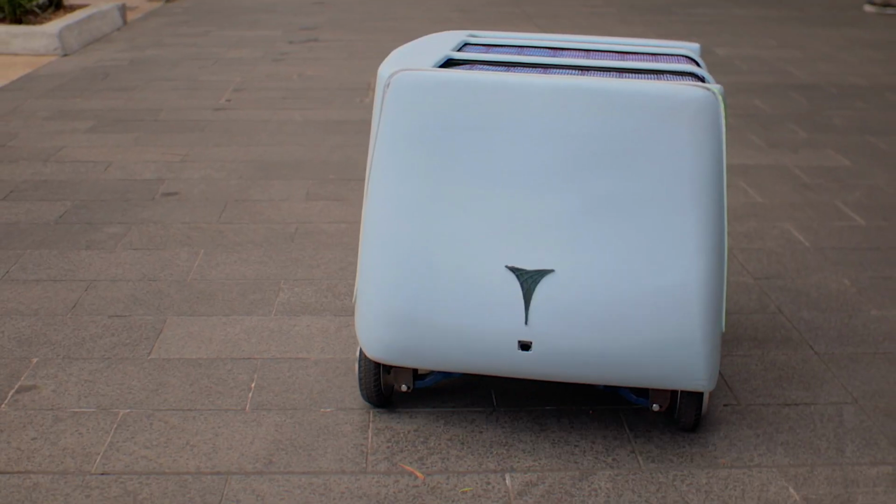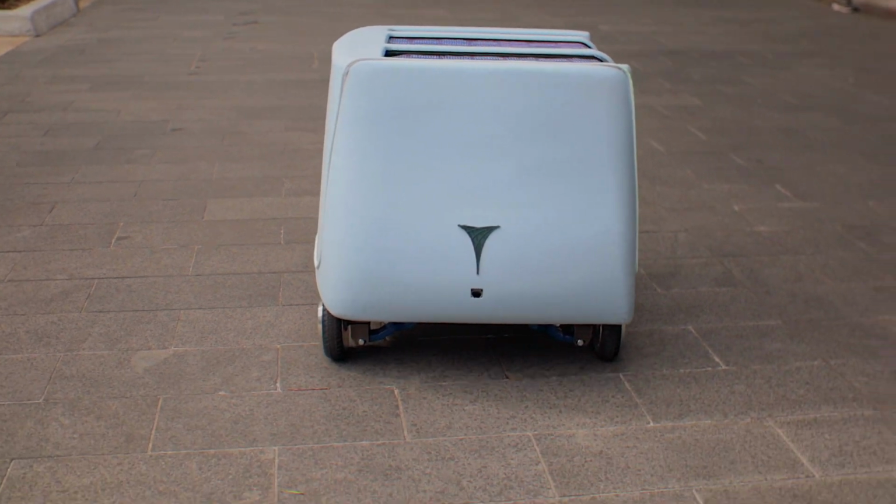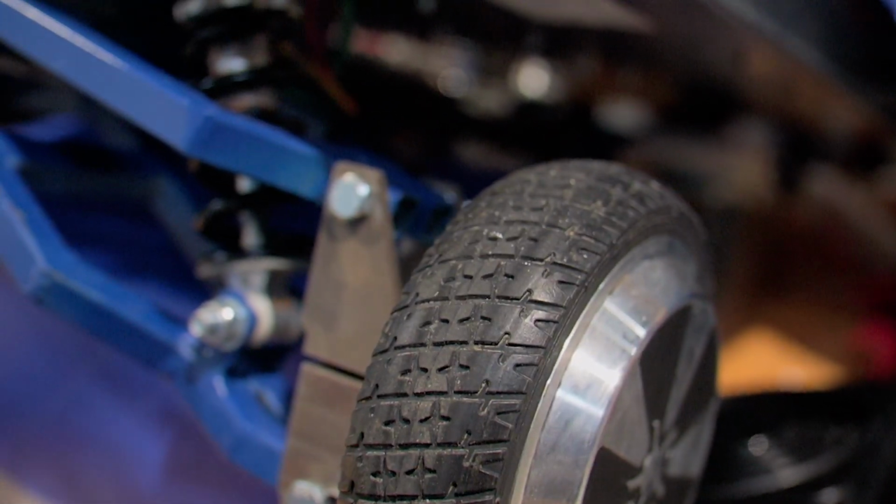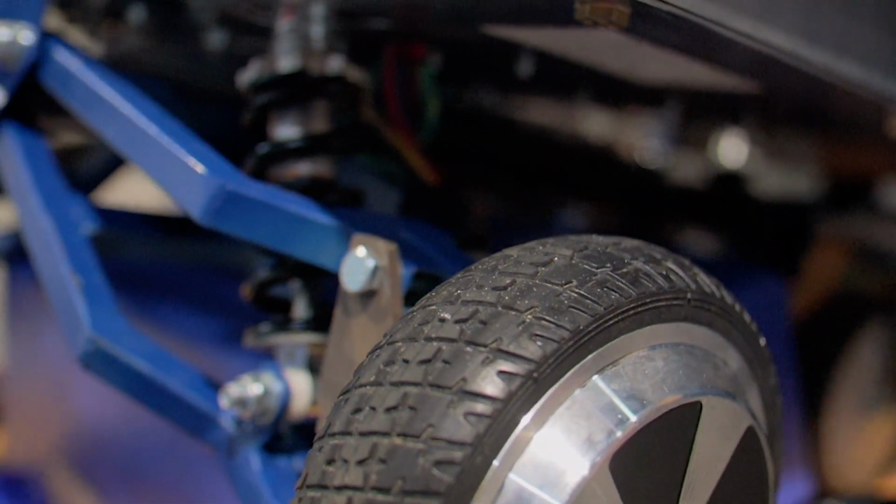The ADR's drive and suspension system is designed for smooth, efficient navigation across varied, rough terrain, ensuring both stability and manoeuvrability. The robot features a differential drive system powered by two 350-watt hoverboard wheel hub motors.